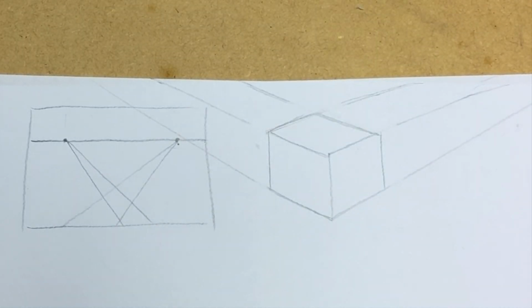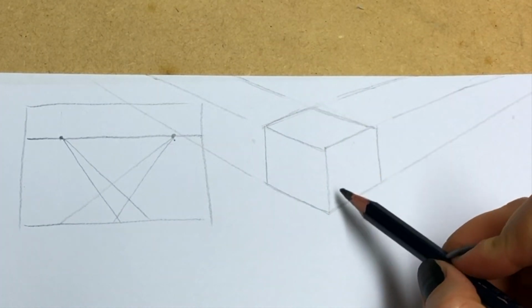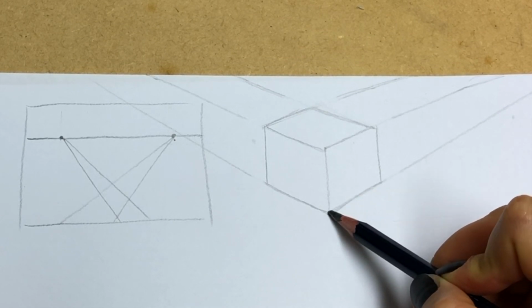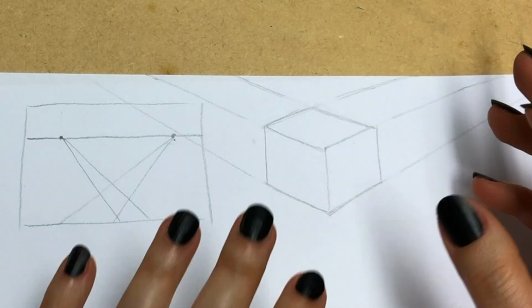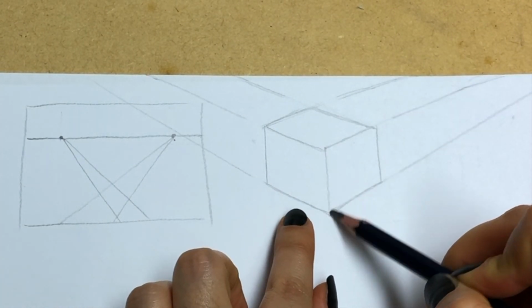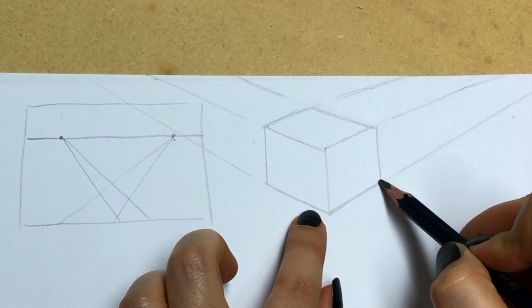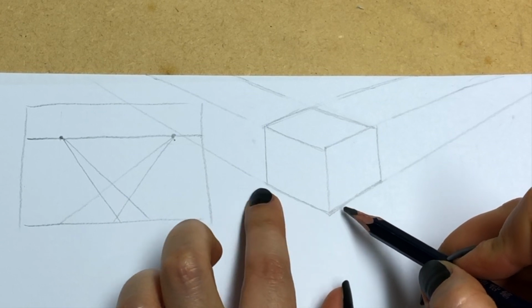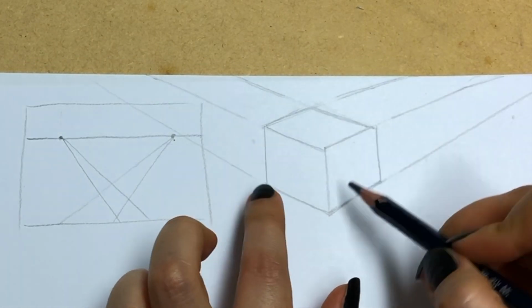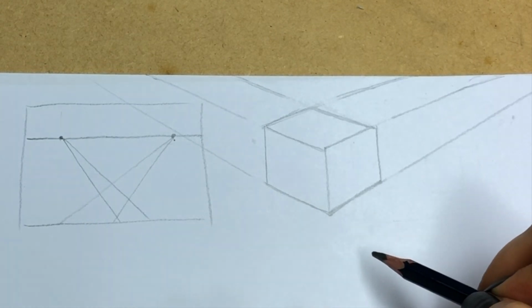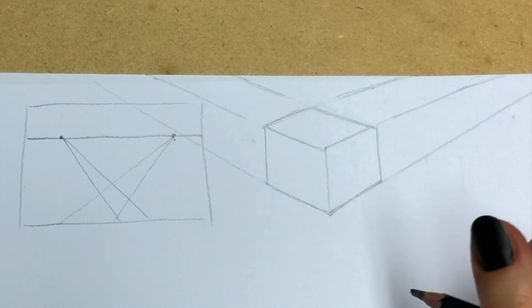So again, just to go over this, with one-point perspective, we only had the length of the object that was changed because of the perspective. With two-point perspective, your length and your width are changed, or the way we see it, because of the perspective. Okay, now let's have a look at other things.